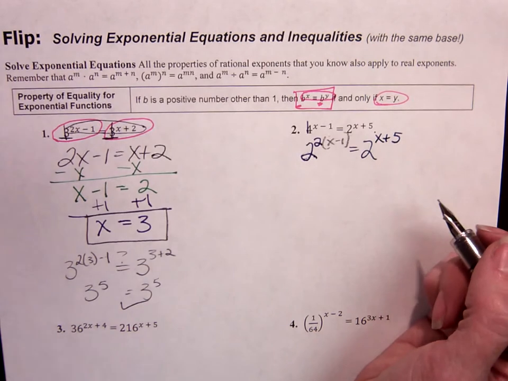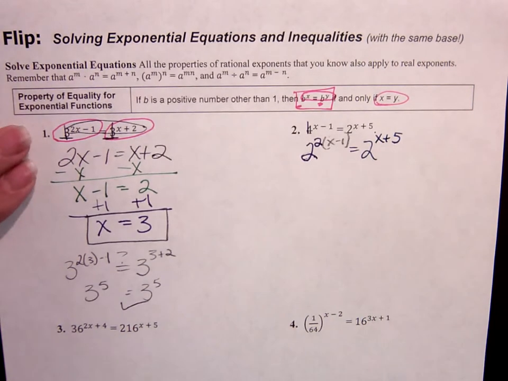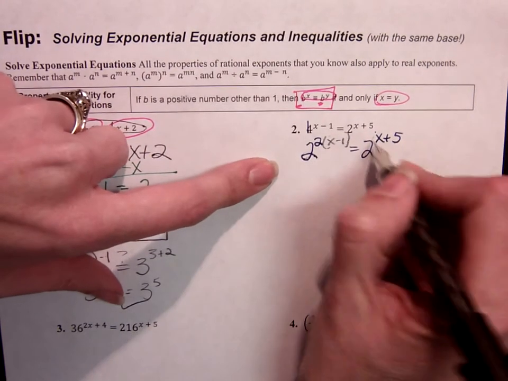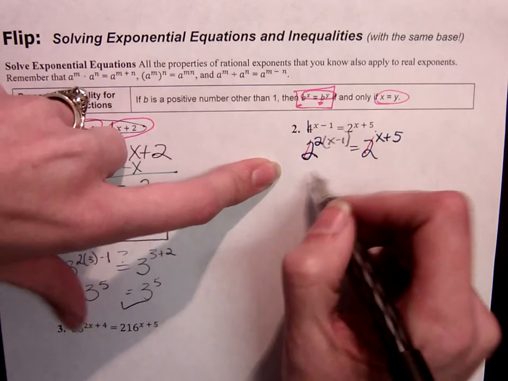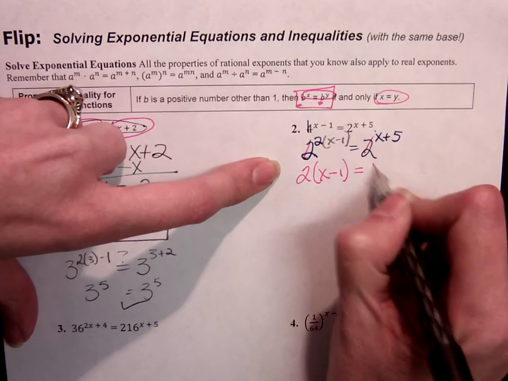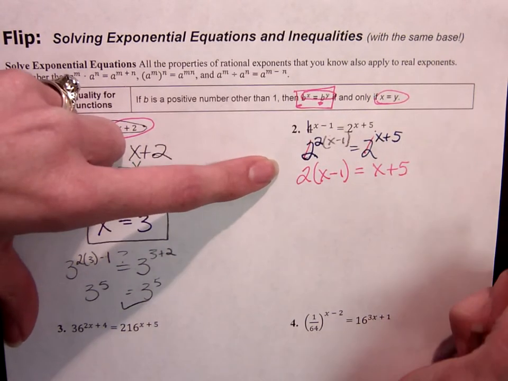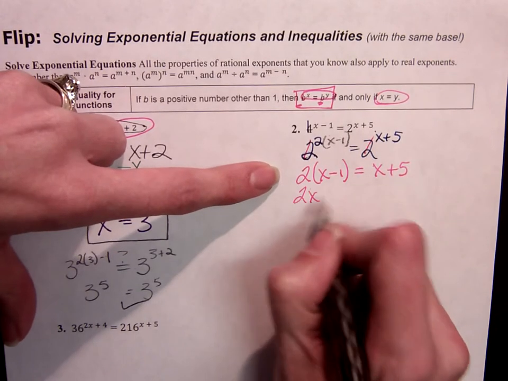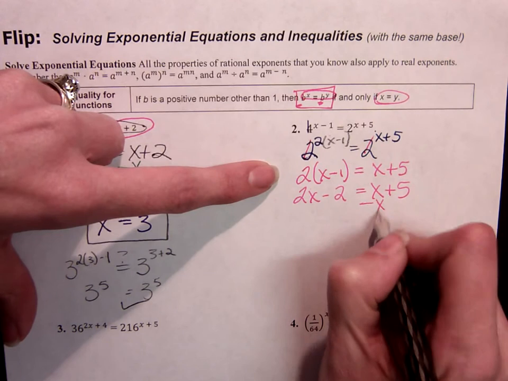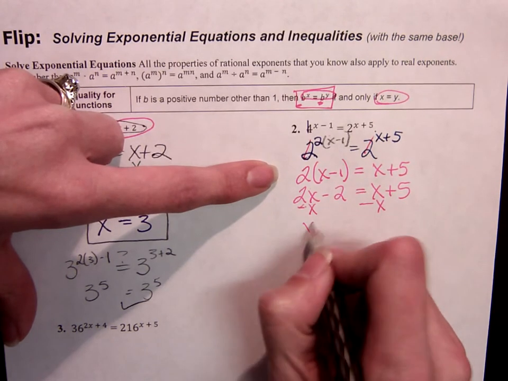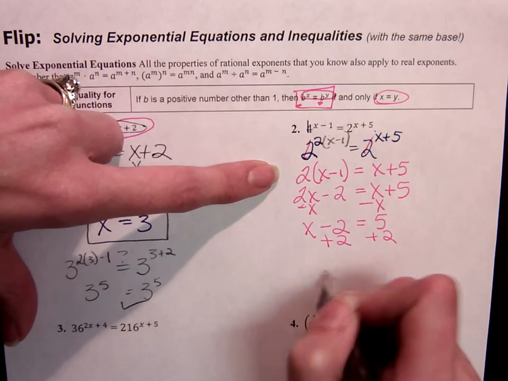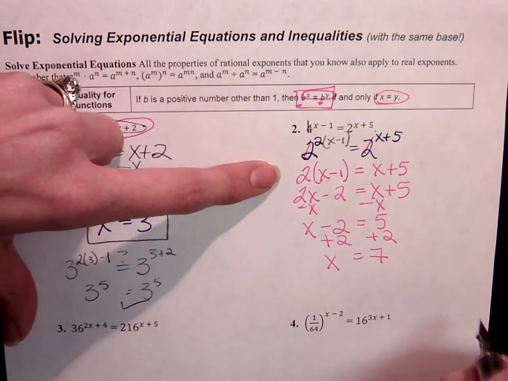Well, I've rewritten it. Now it's exactly the same kind of problem that we started with before. I can ignore my bases now that they match, and I'm going to solve 2 times x minus 1 equal to x plus 5. So 2x minus 2 equals x plus 5, move the x: x minus 2 equals 5, plus 2, so x equals 7.